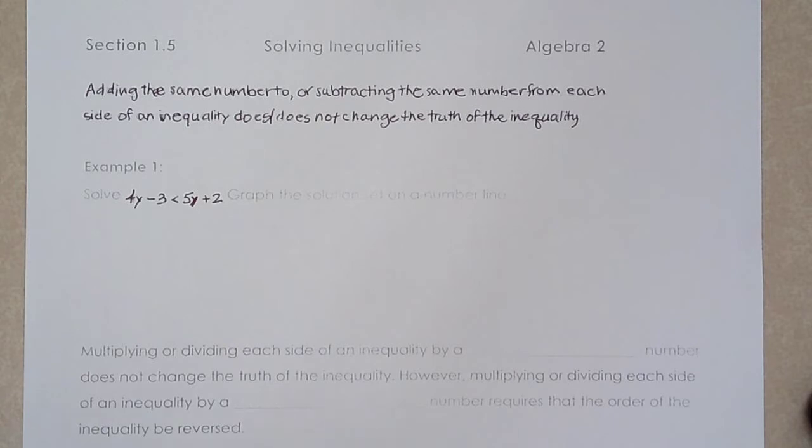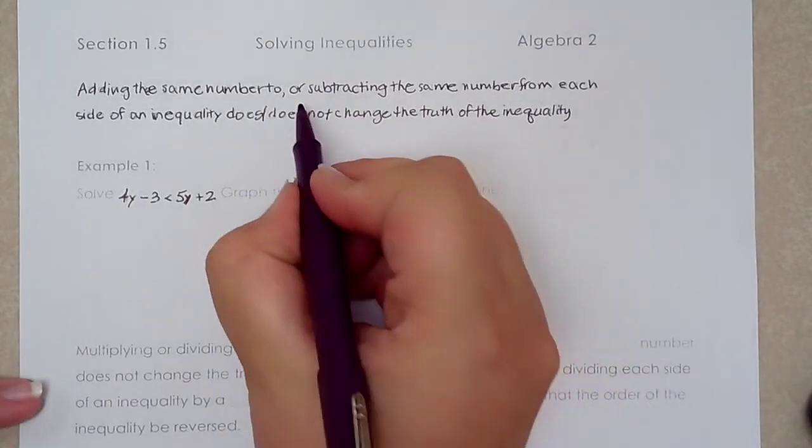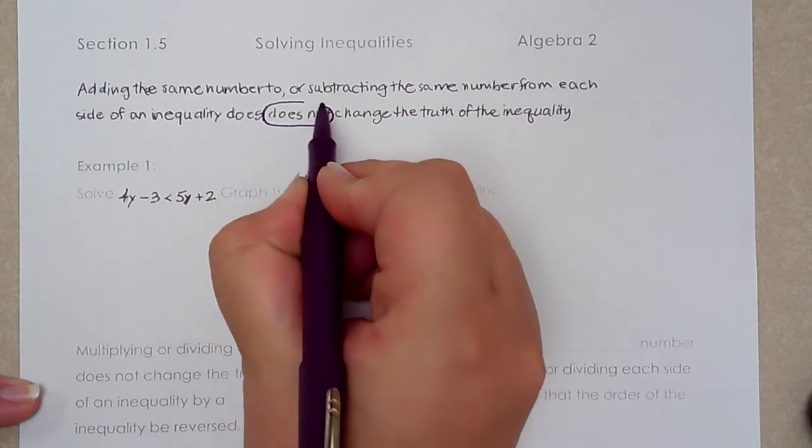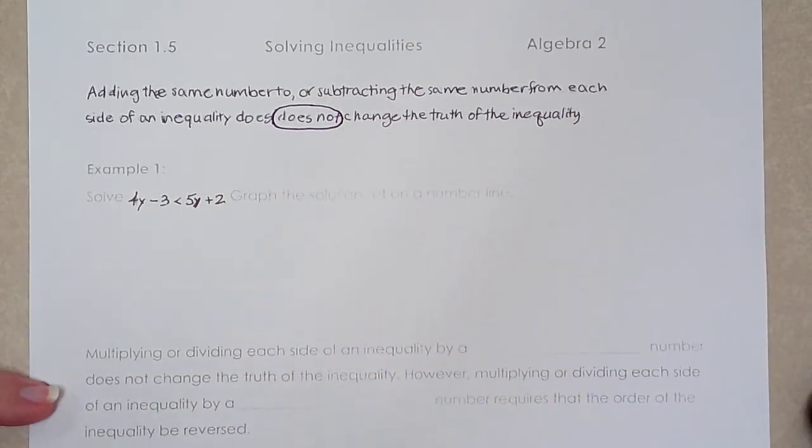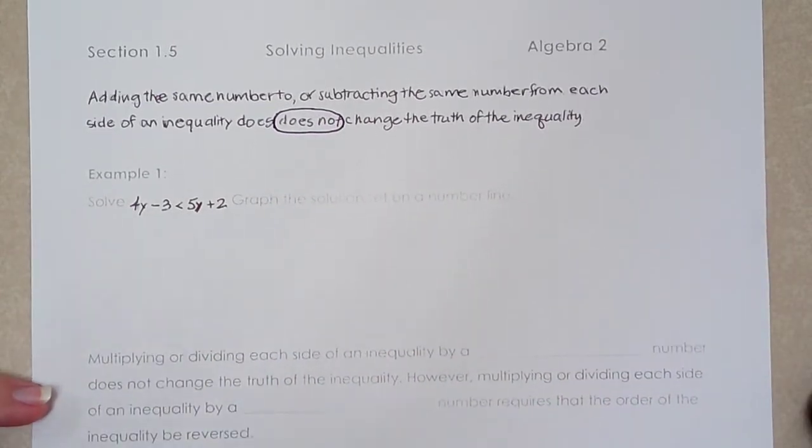So, adding the same number to or subtracting the same number from each side of an inequality does or does not change the truth of the inequality. Well, just like an equation, in this case, it does not change the truth of the inequality. So let's right away look at an example of this.